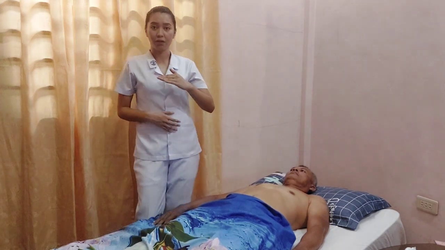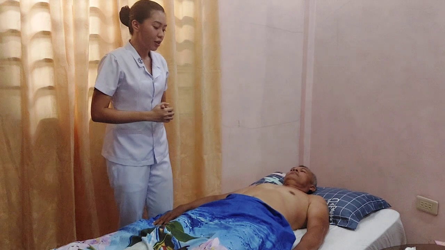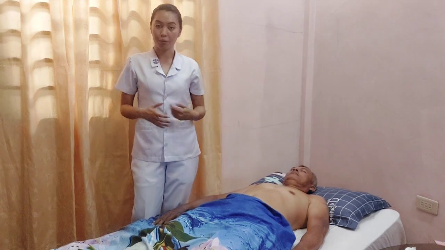The thing that I'm going to percuss now is the span and height of the liver, by determining the lower border and the upper border of the liver. The first thing I'm going to percuss is the lower border of the liver. As we all know, our liver is in the right portion of our body.